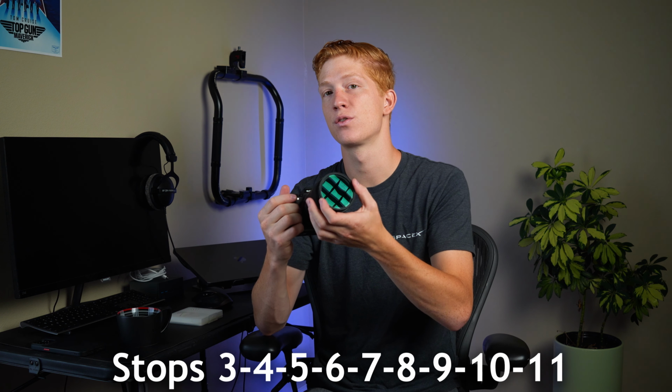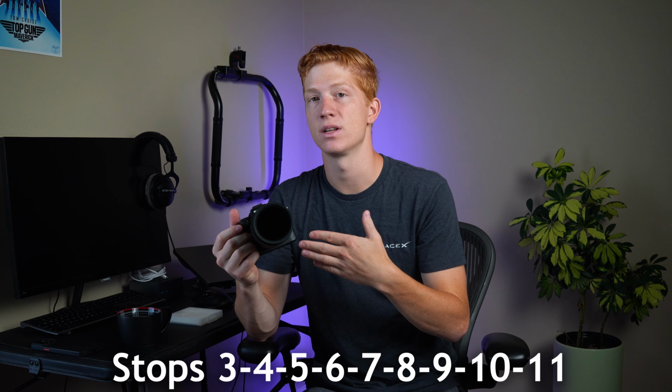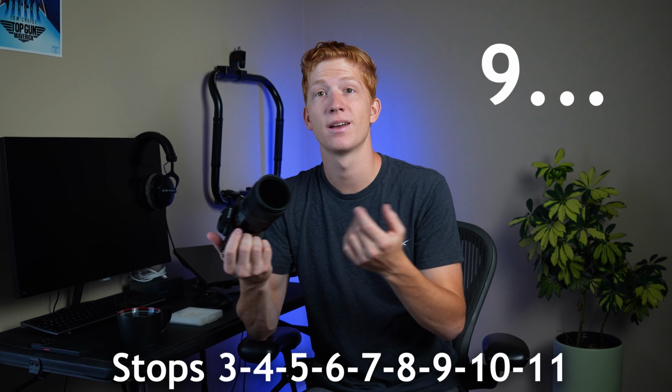Here, let me just do it real quick. You screw it on here. Every lens is going to have threads on the end. This is 67, I believe, 67 millimeter threads. So this screws right on there and you twist the end because this is a variable ND filter. And that goes between ND stops number 3 all the way up to 11. So that's 8 ND stops.